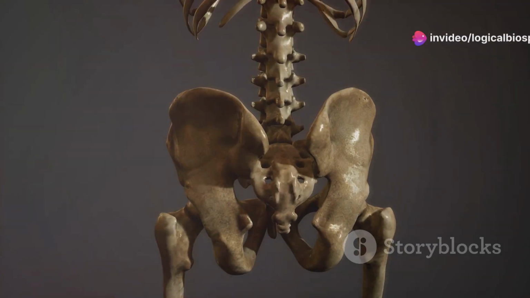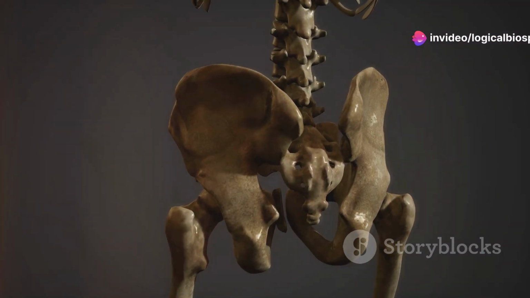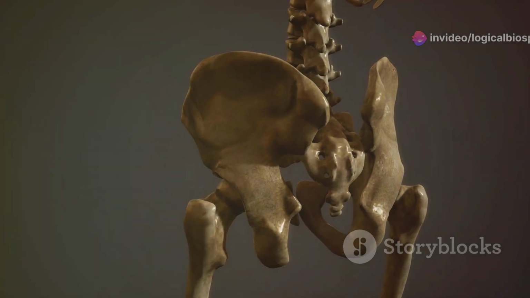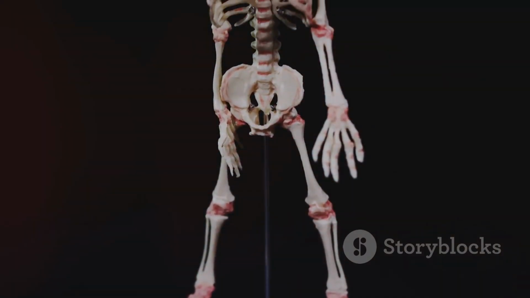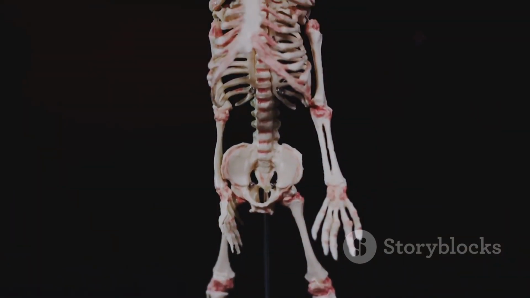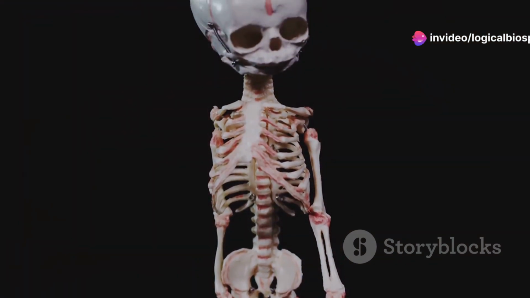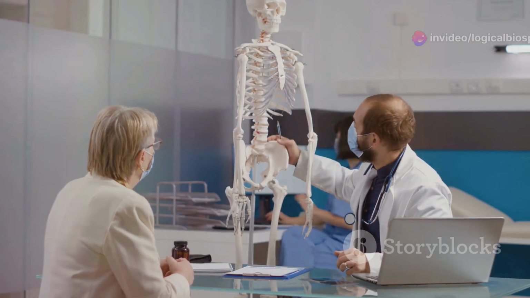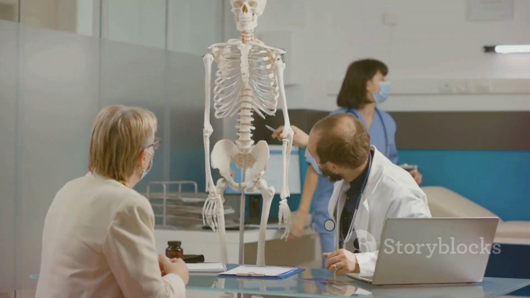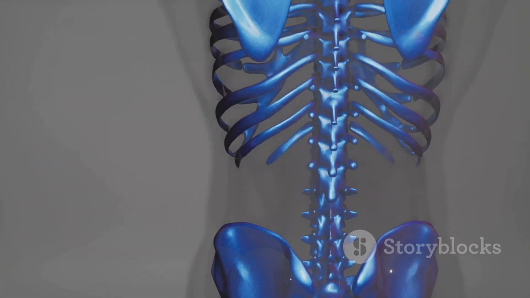Two, appendicular skeleton. This consists of the bones of the limbs and girdles, both pectoral and pelvic, which are responsible for movement and locomotion. Humans typically have 206 bones in their adult skeletal system, though infants are born with about 270 bones, many of which fuse together as they grow. Bones vary in shape and size and can be classified into several categories: long bones, short bones, flat bones, irregular bones, and sesamoid bones.